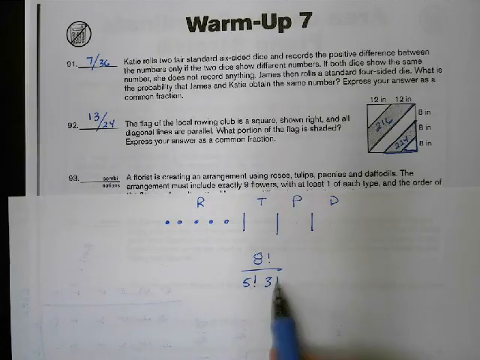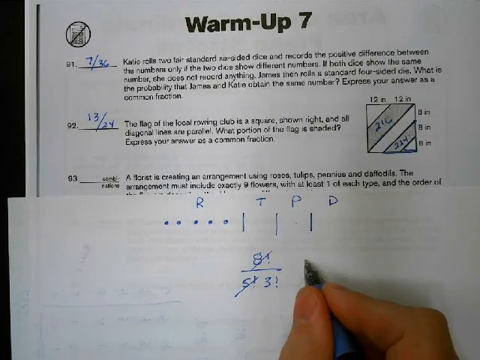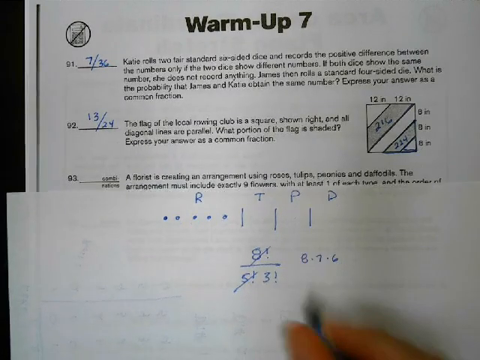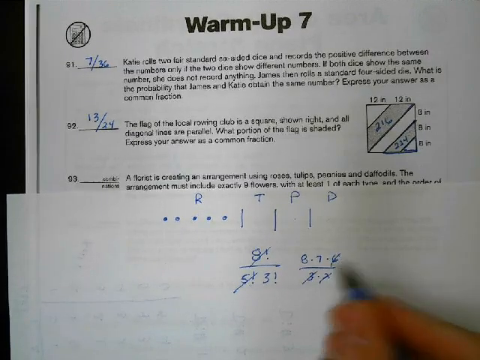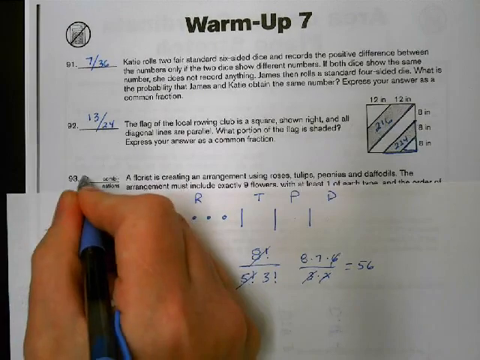So 5 and 8 reduce. I'm left with 8 times 7 times 6. And then 3 times 2. That together makes 6. 8 times 7 is my answer, 56. Stars and bars. Always a good one.